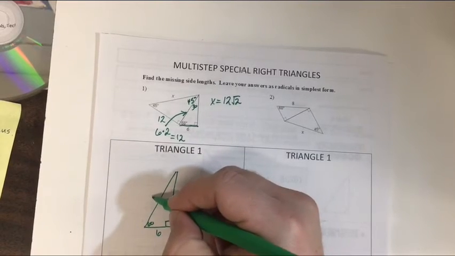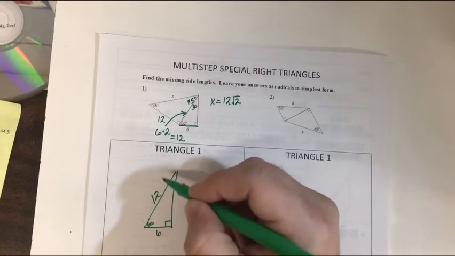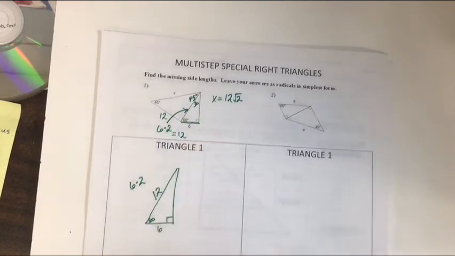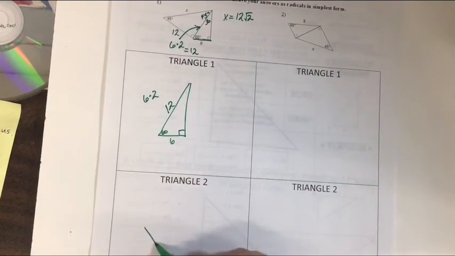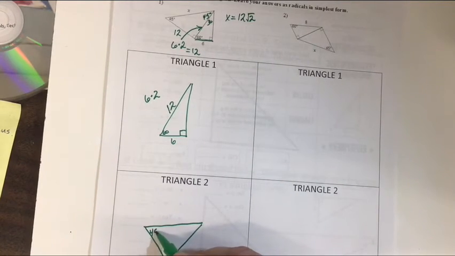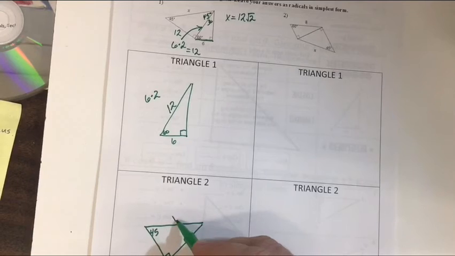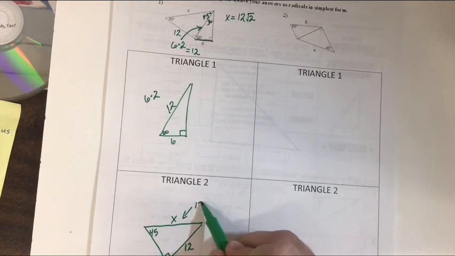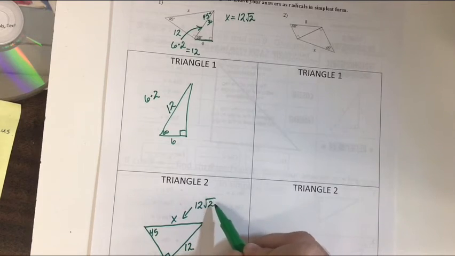And we used this by doing 6 times 2 to get that 12. Triangle 2 then was your 45, 45, 90 triangle. To find x, we realized that was our 12, so x was 12 times the square root of 2.